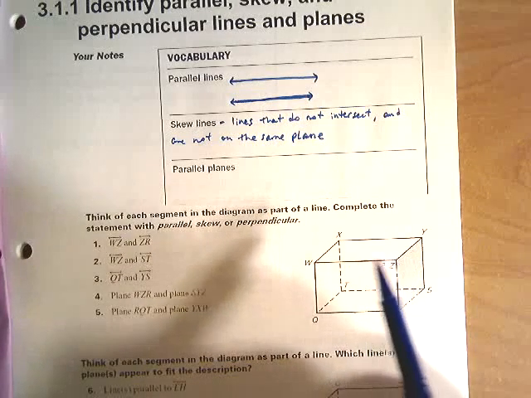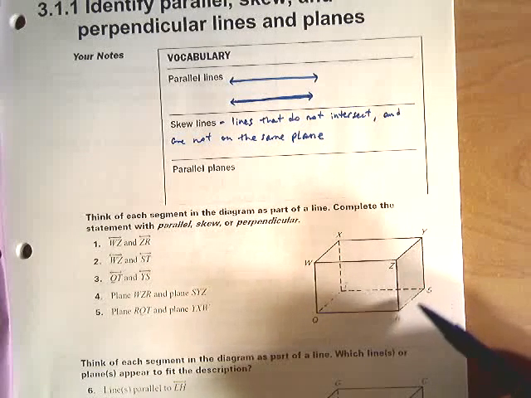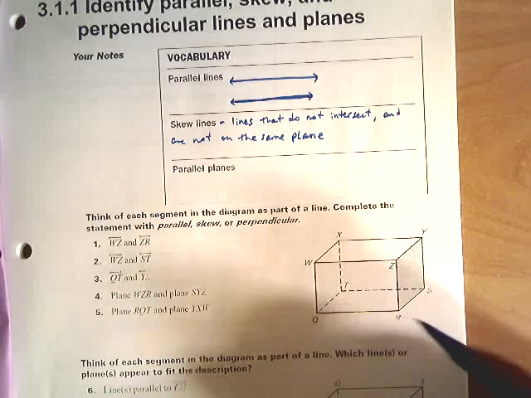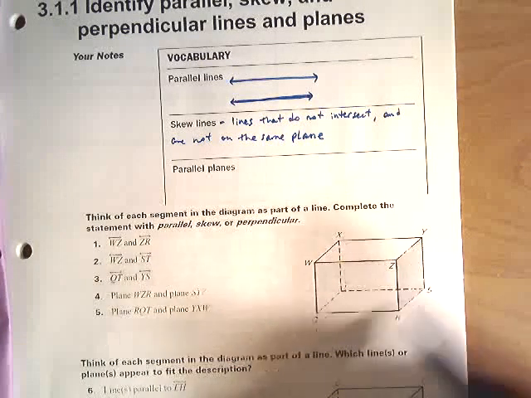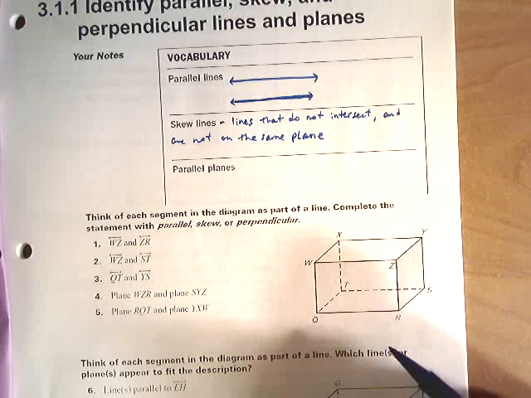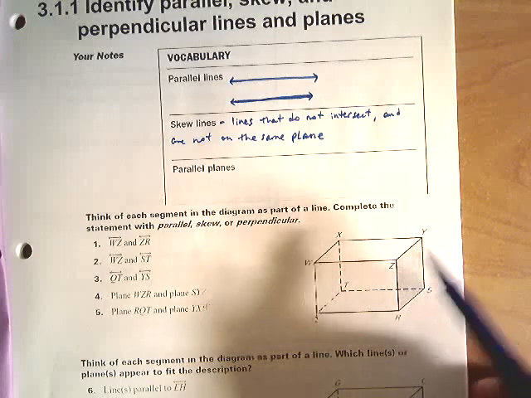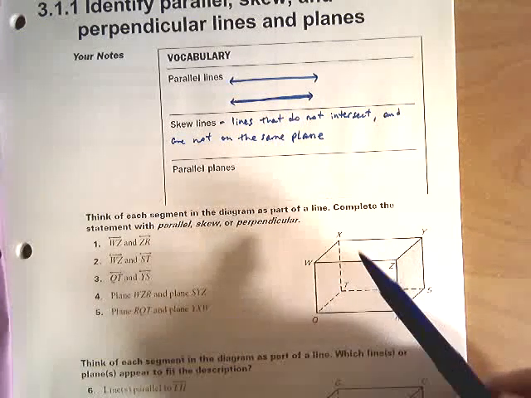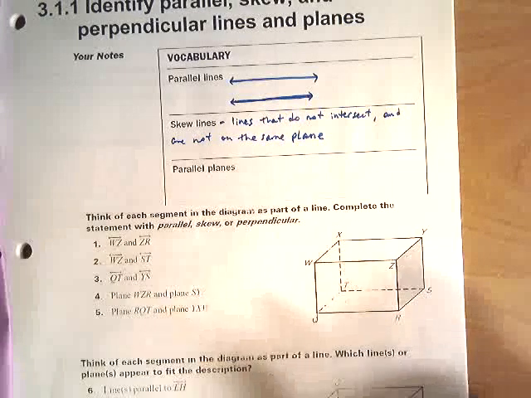This edge up here, WZ, and this edge down here, RS, those would be an example of skew lines because WZ and RS are never going to cross each other and they're not on the same flat surface. RS is part of this plane and WZ is part of these planes. Different plane connection there.